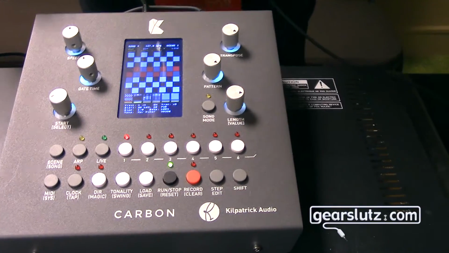How much will it cost when we have it? This will be retailing for $699 American. A few units have hit stores in Germany, Japan, and the US and Canada, but I think it's going to be shipping en masse in about 6 to 8 weeks, we're hoping.